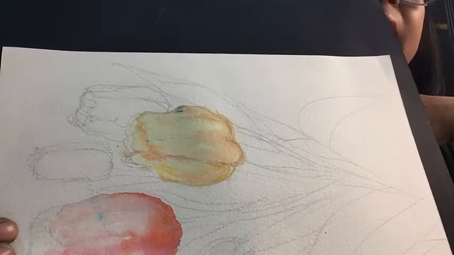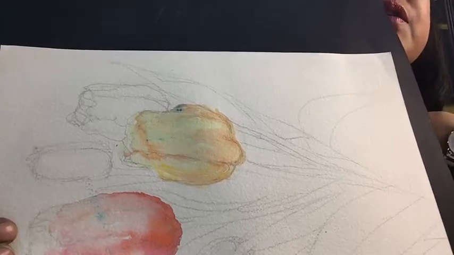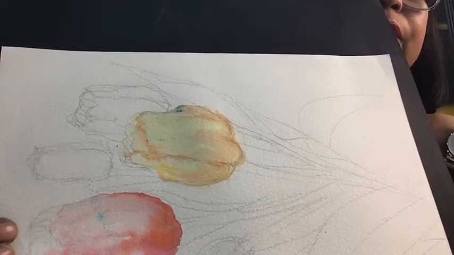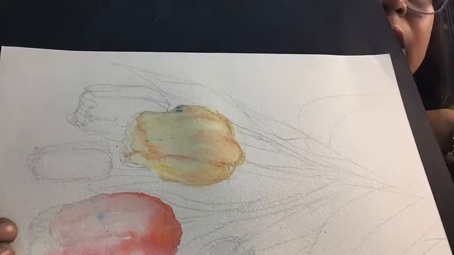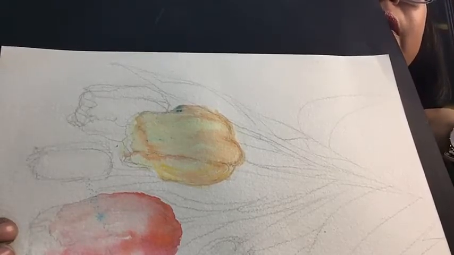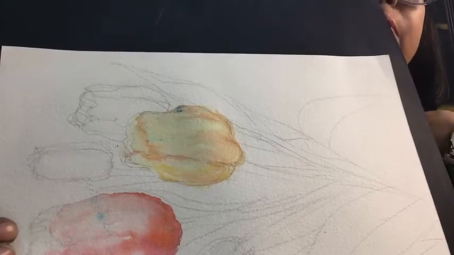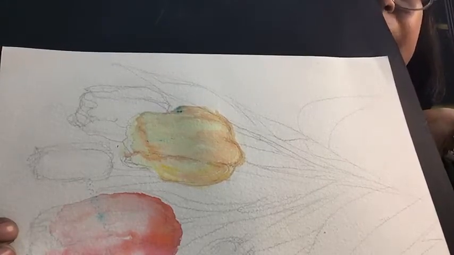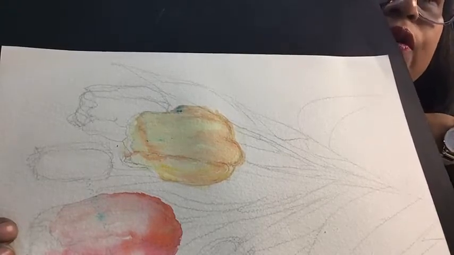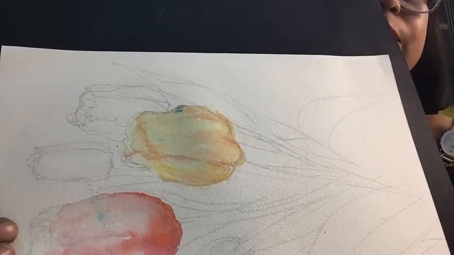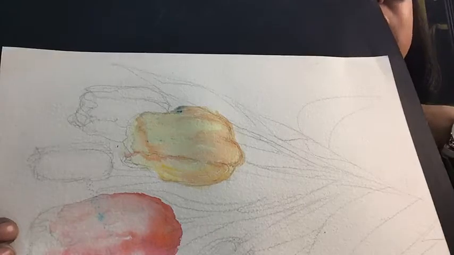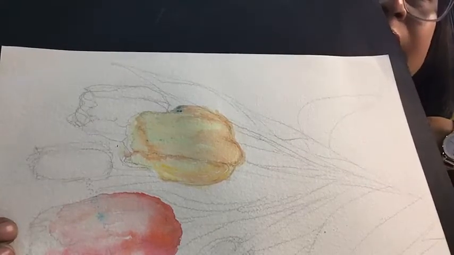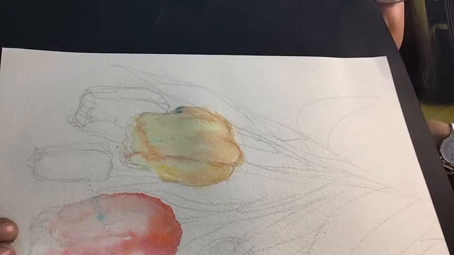If it moves towards white, it is of high value. And the color that is dark, when we make it dark, it becomes low value. And then in between comes the mid value. So in highlights it is high value, and in the dark areas it is low value.